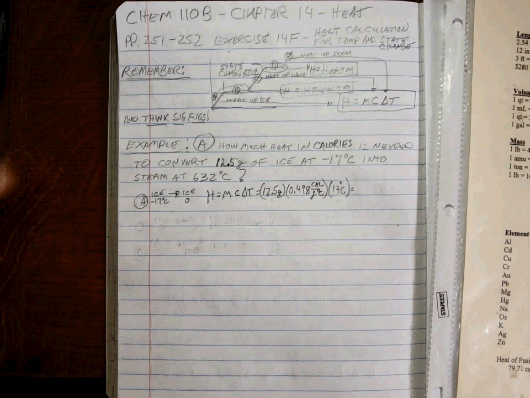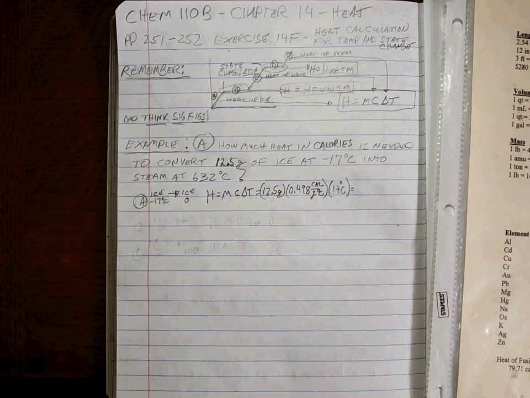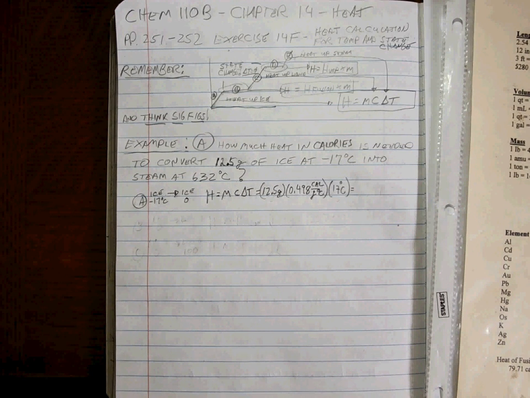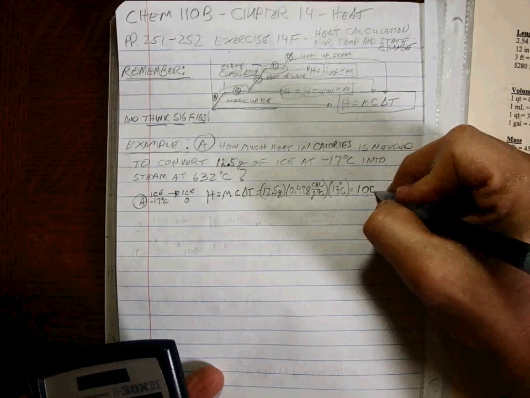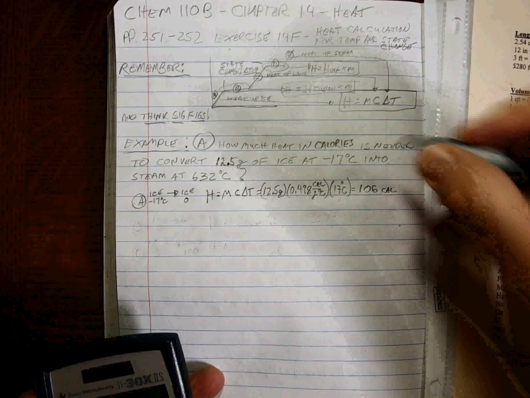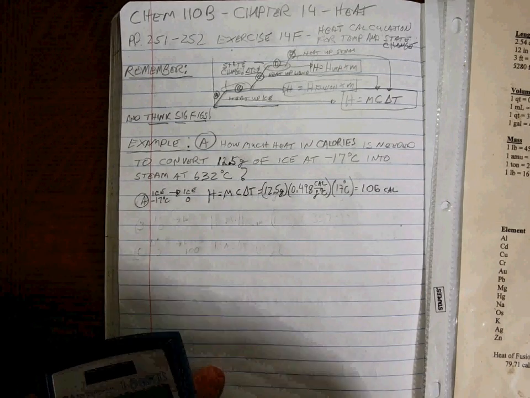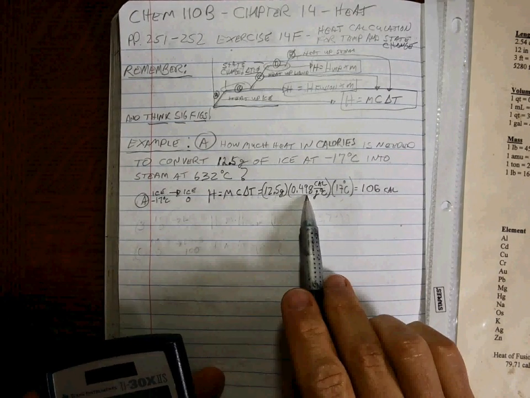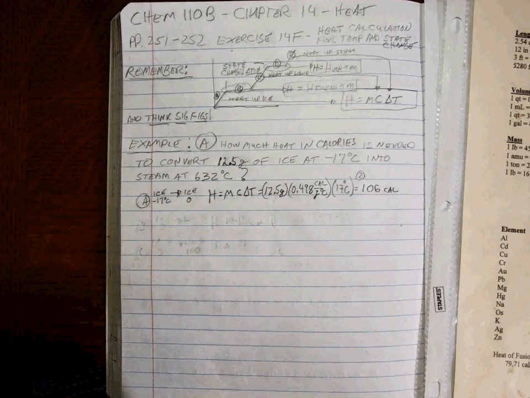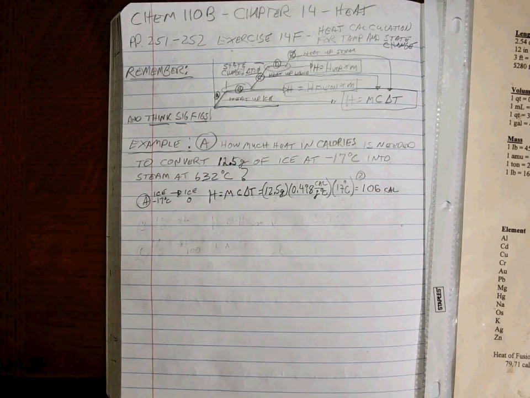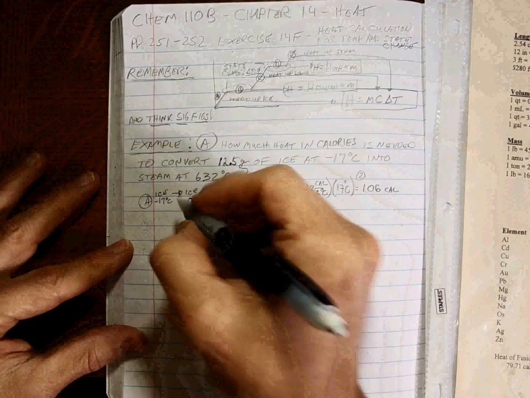Okay, so we have to figure out what that is, and we have to keep track of the sig figs. So what is 12.5 times 0.498 times 17? I get 106 calories. And how many sig figs is that? That's 3, that's 3, and that is 2. So we're just going to draw a 2 here, keeping track. Alright, so that's the first stage. We've heated up the ice.